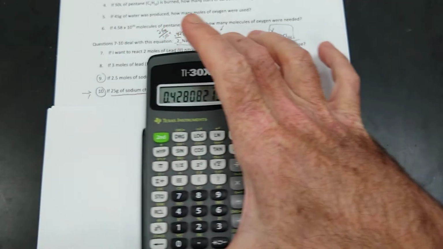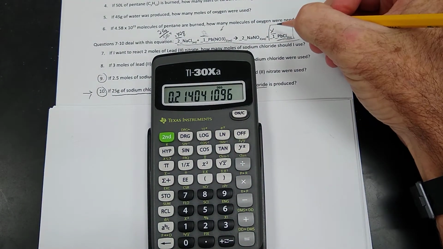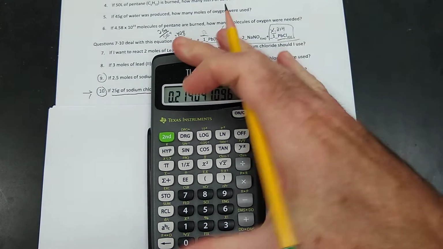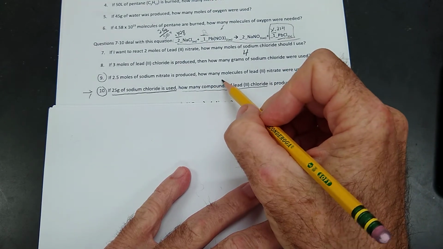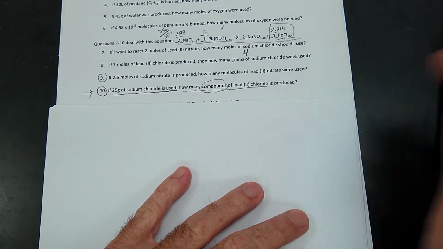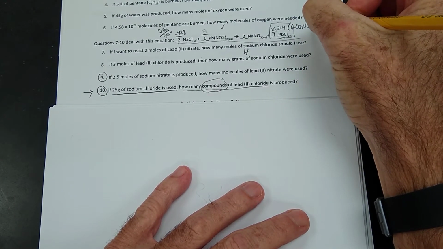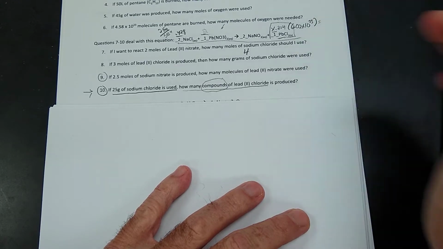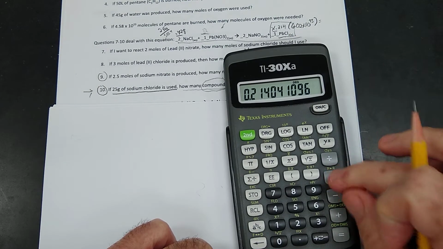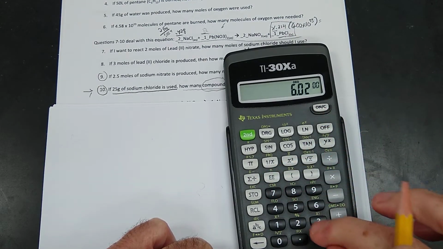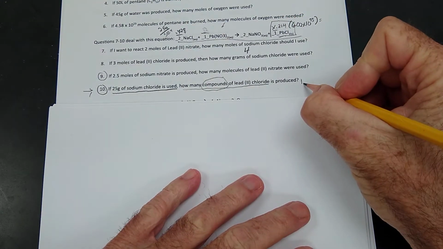So we'll take this 0.428 number and divide it in half. And it's 0.214 moles. But it said how many compounds. How many compounds are in 1 mole? That's right, 6.02 times 10 to the 23rd. Compounds just means individual little combinations. It's like saying molecules, but these aren't molecules. So times 6.02 EE 23, 1.29 times 10 to the 23rd.